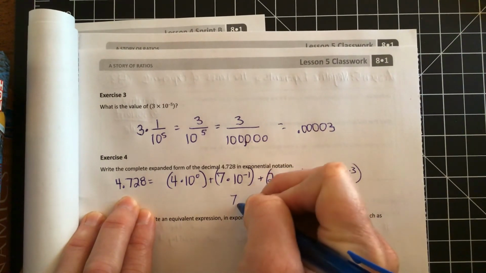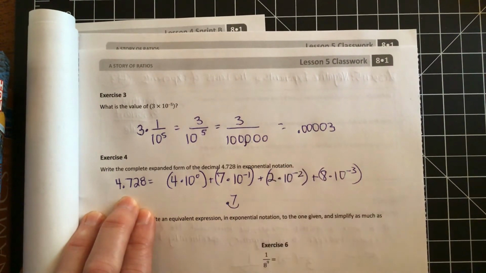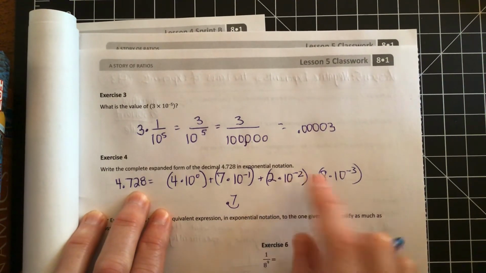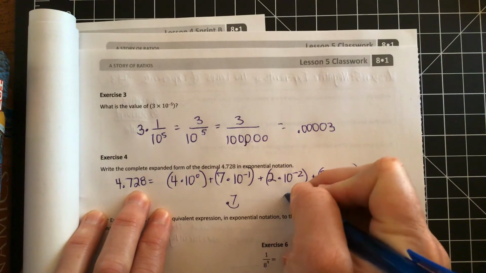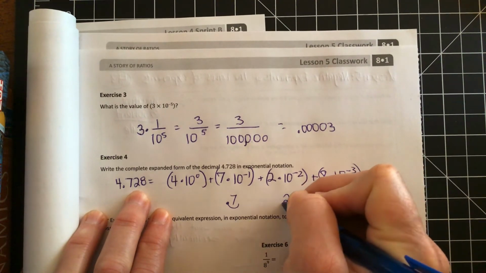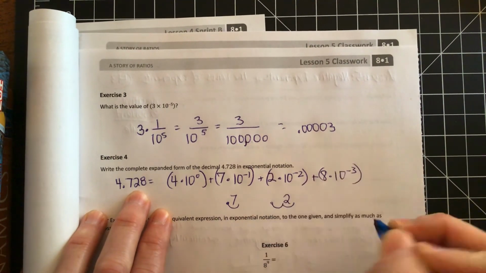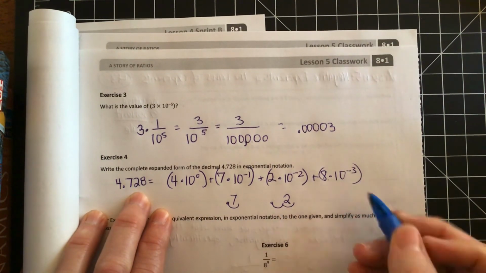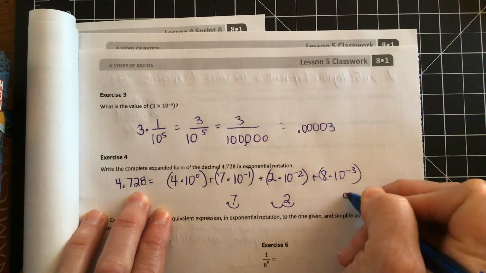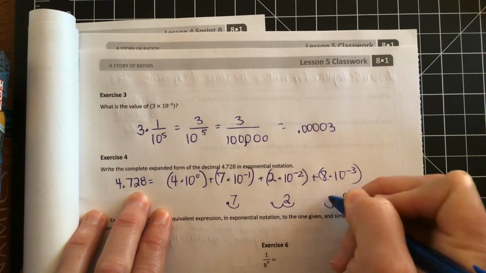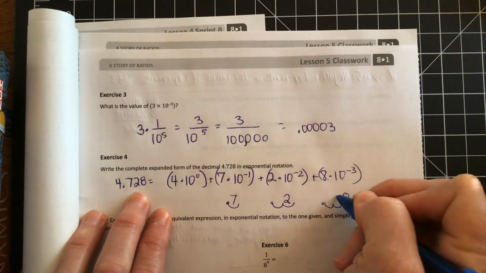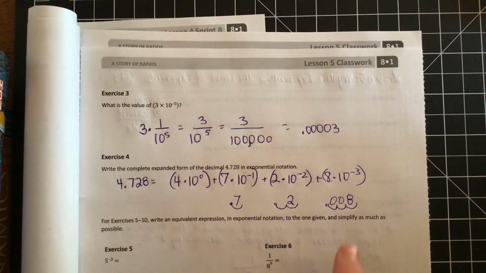I'm moving the decimal backwards 1. And then 2 times 10 to the negative 2, because I'm moving the decimal backwards twice. See, it's in the hundredths place there. And then 8 times 10 to the negative 3.